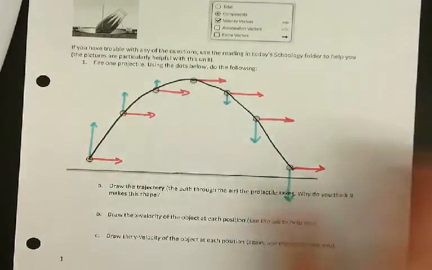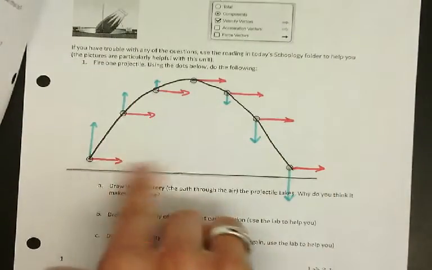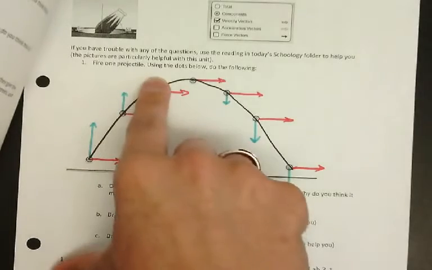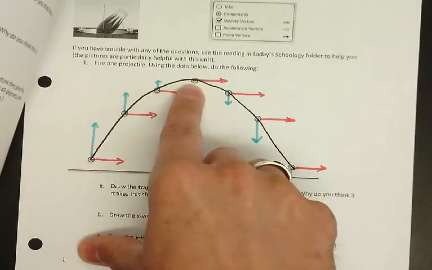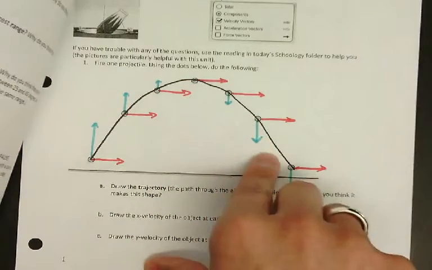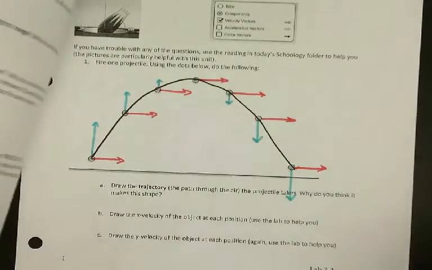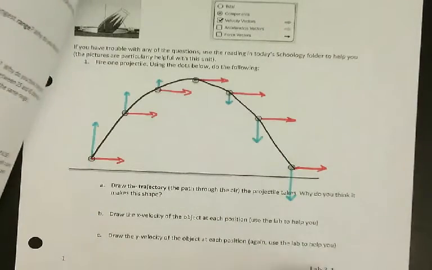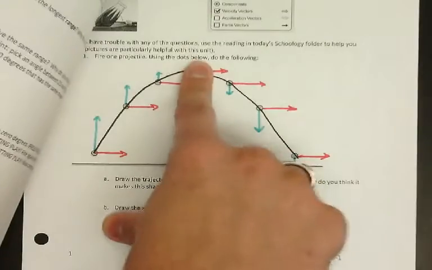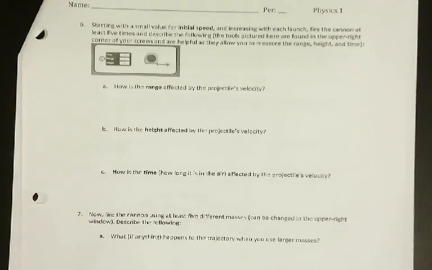So what's happening as it goes up in the forward motion, in the y motion? What happens at the highest point? What happens on the way down in the forward motion and in the vertical motion? And then what happens to affect the height? What affects the range? Okay? Go ahead and take a minute and answer those.